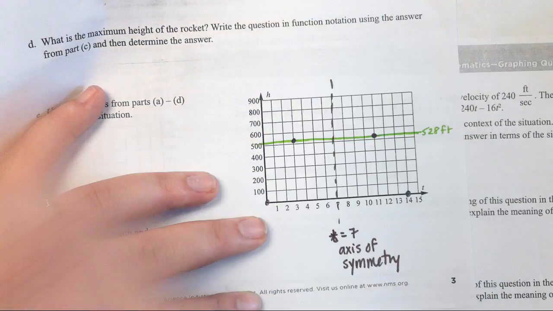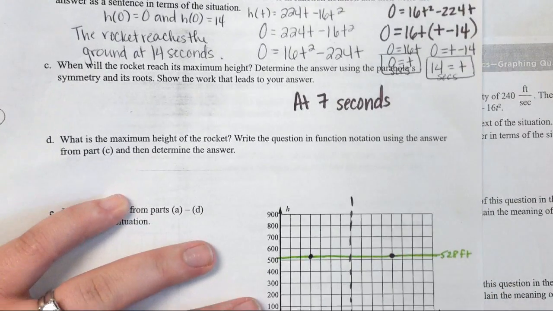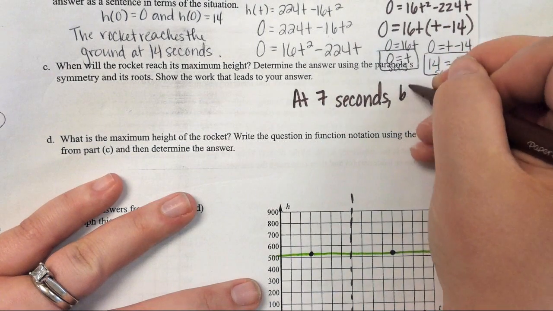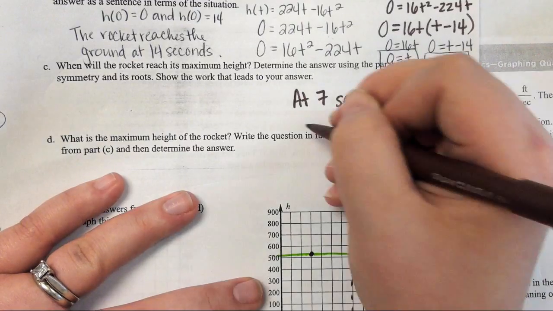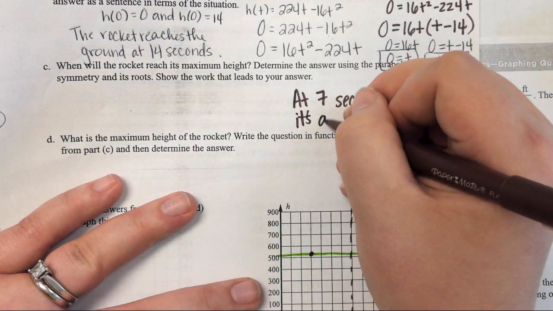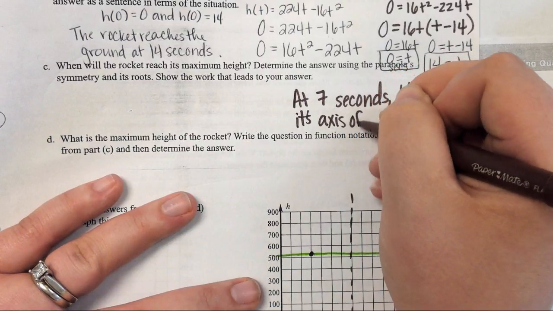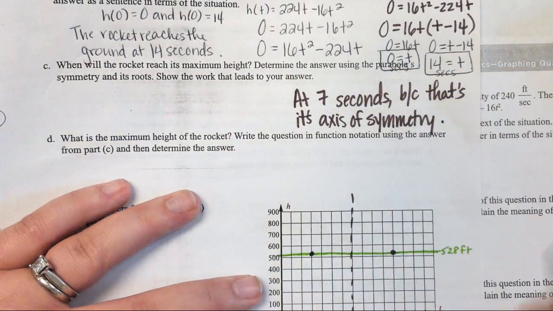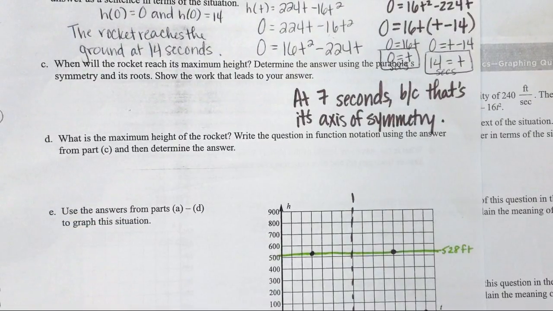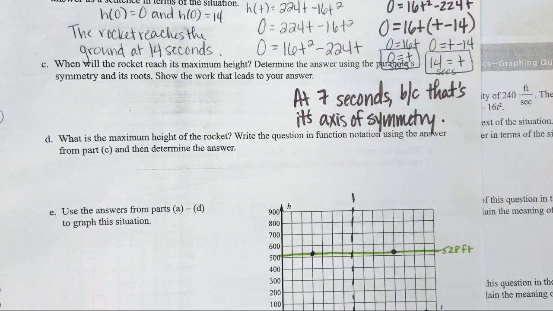The rocket will reach its max height at 7 seconds because that's its axis of symmetry. See, that one was way easier. Yay, parabolas for being symmetric.